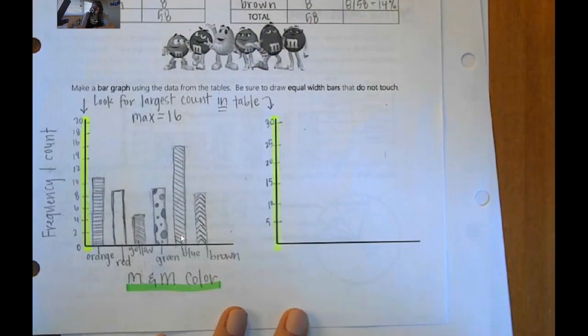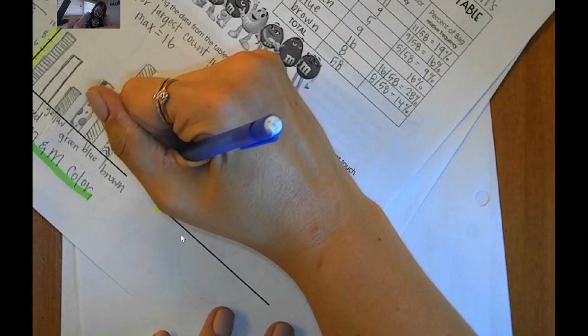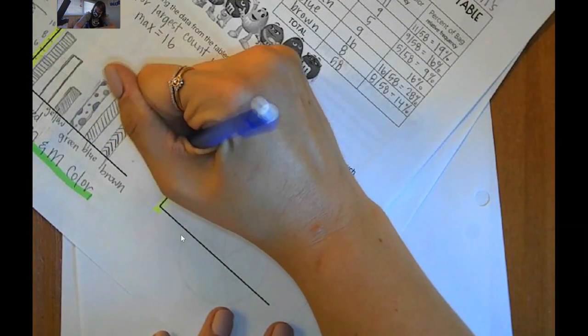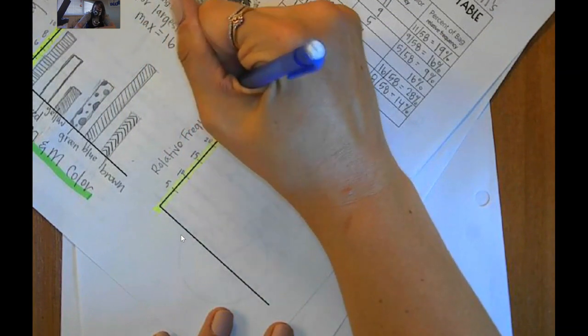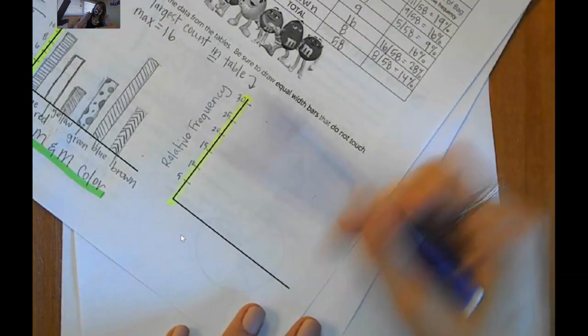And then make sure that you label your y-axis with relative frequency.